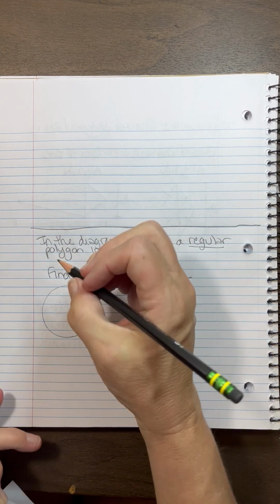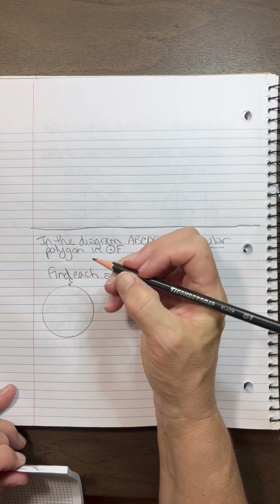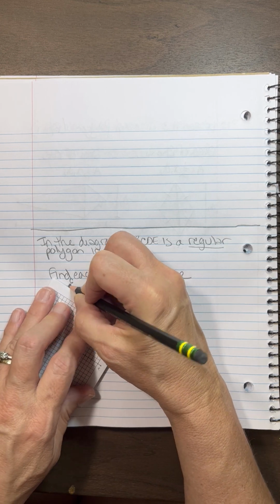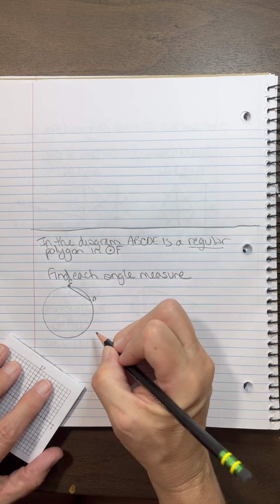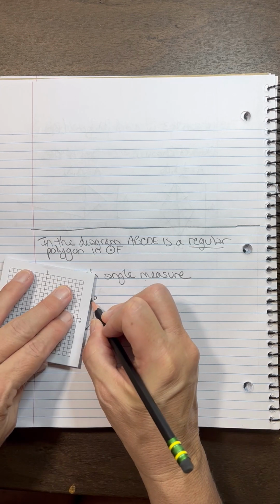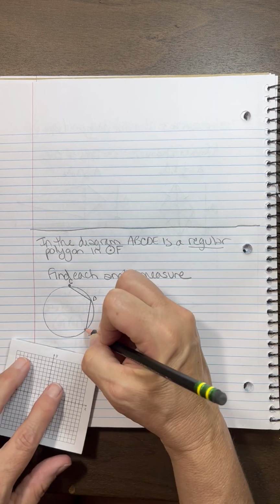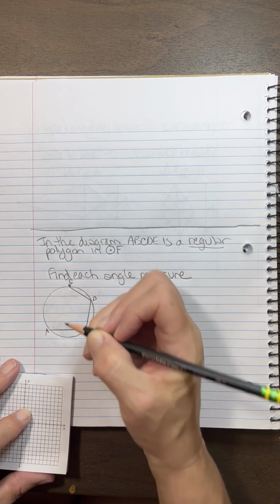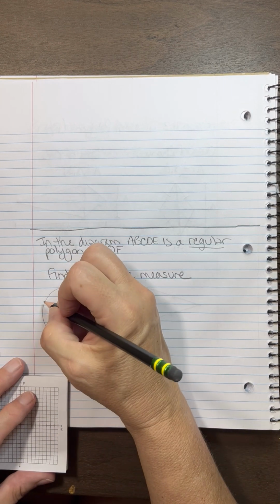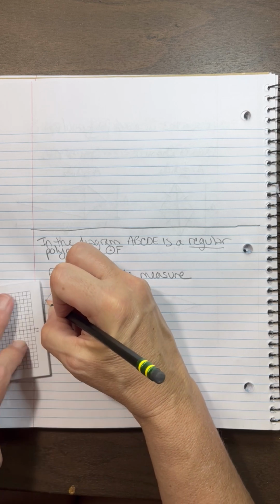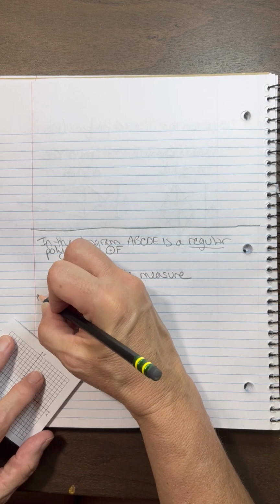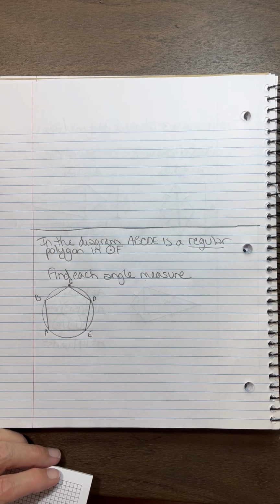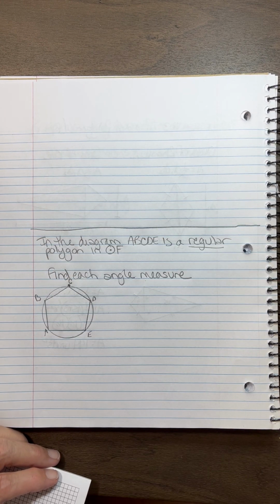So let's see, I'm gonna make C and then D, E, A, and then right here, B. Okay, so ABCDE is a regular polygon.